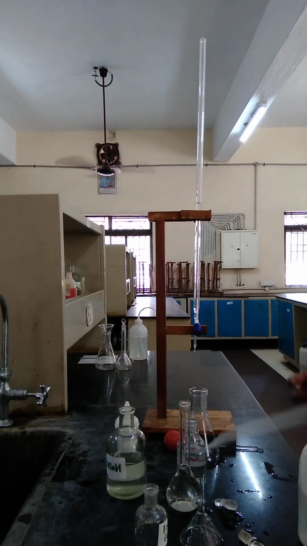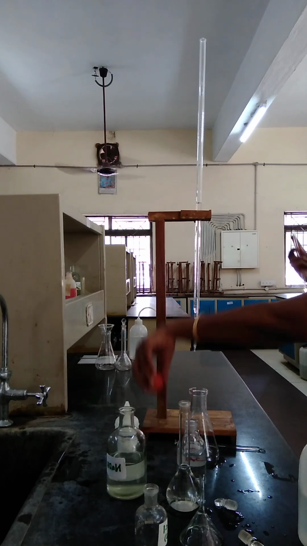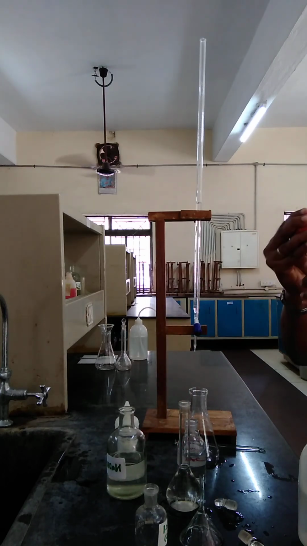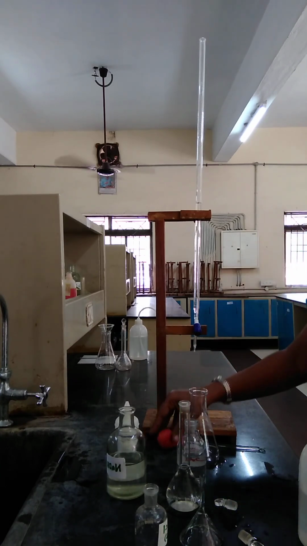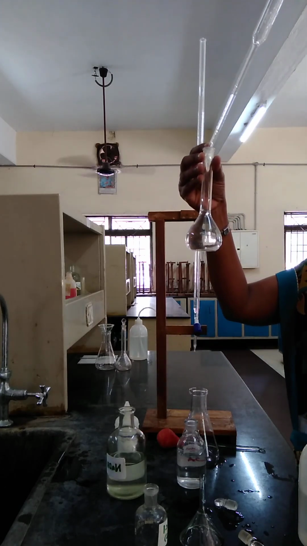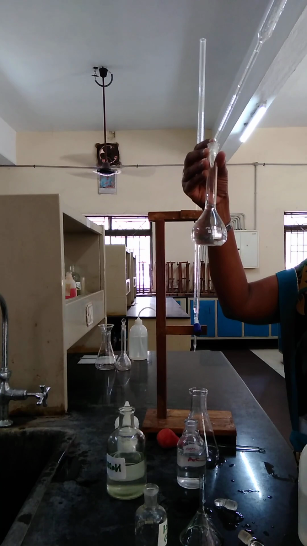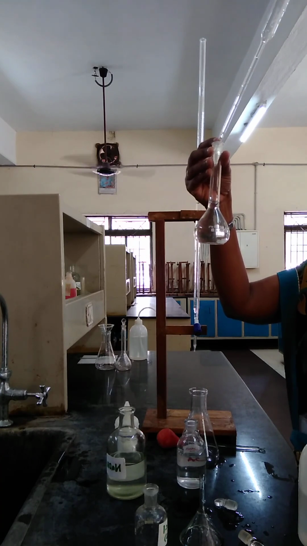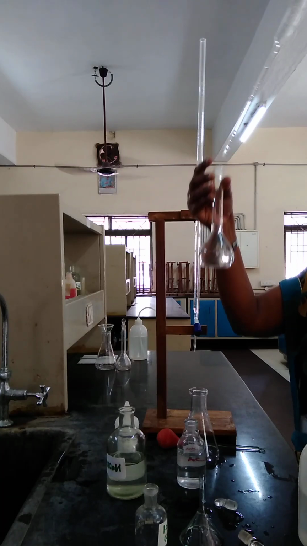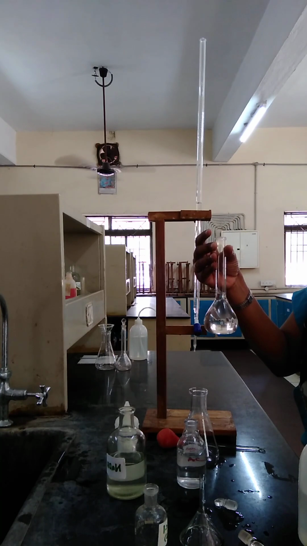Now you can take the distilled water in the flask, then go dropwise to make up until the mark. If you add excess water, it may lead to dilution of the HCl. That also gives the wrong answer. So diluting the sample may give the wrong answer.